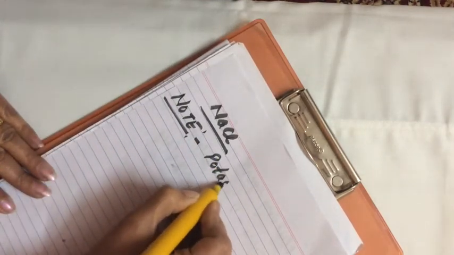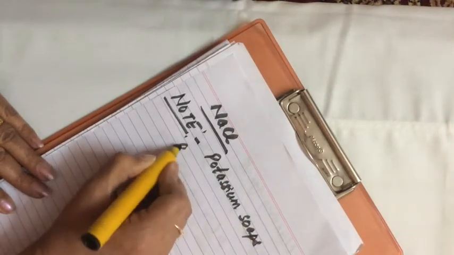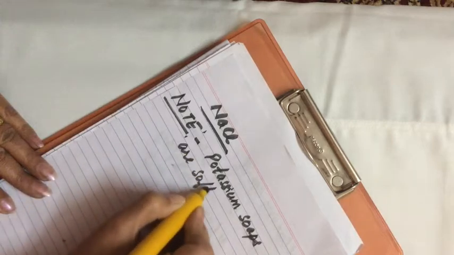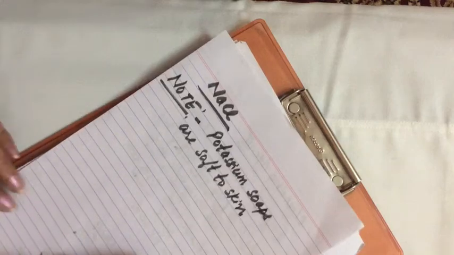Potassium soaps are soft to skin as compared to the sodium soaps.